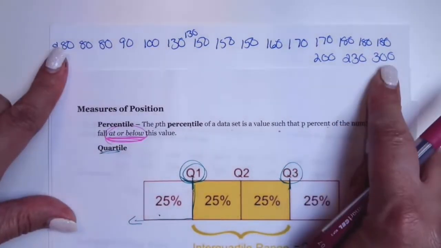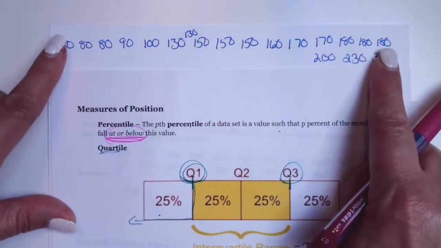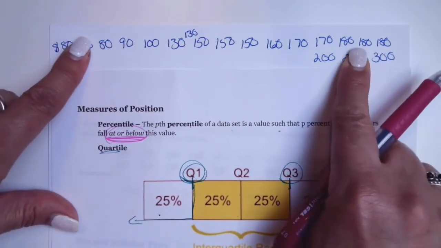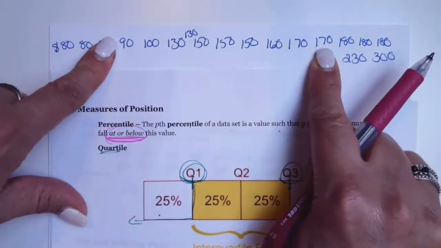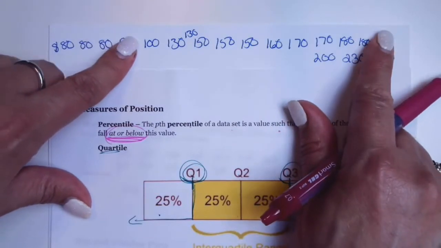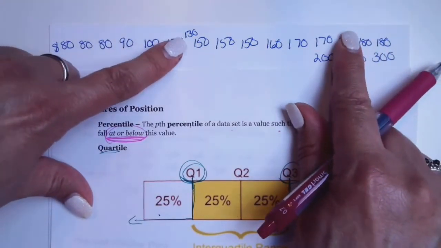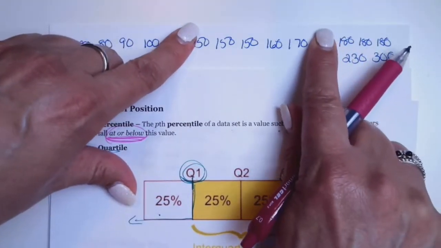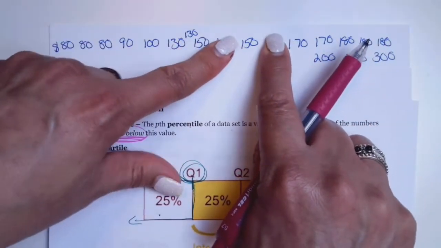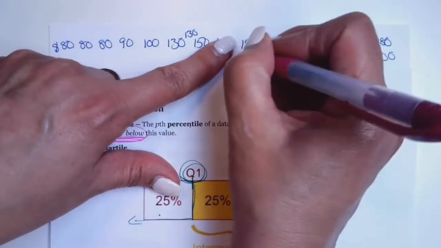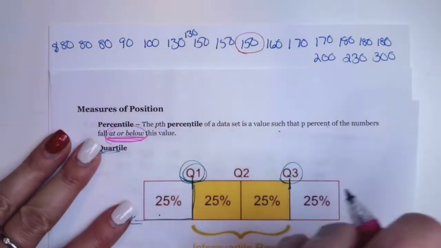And again, we can start from the ends and count the numbers from both ends so that we are on the same number. 130, 150. And here's, so 150 is in the middle. If we count the numbers, we have 19.